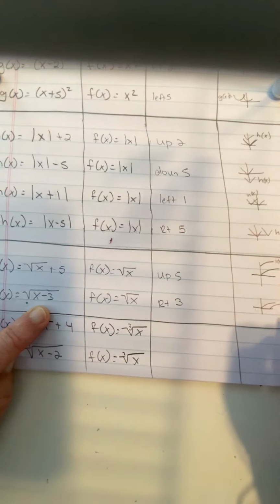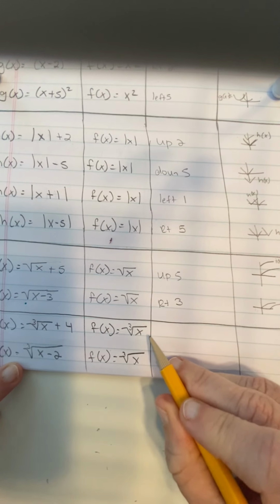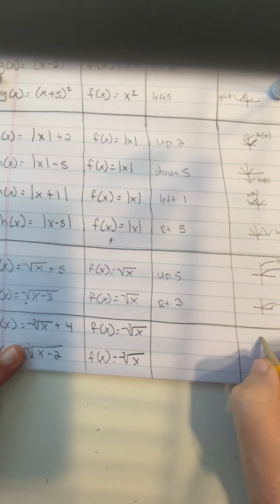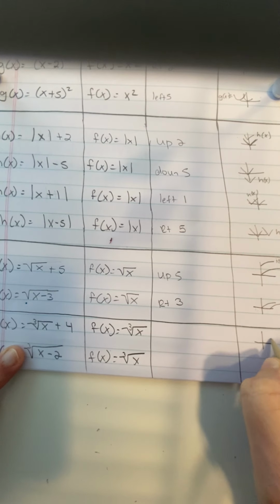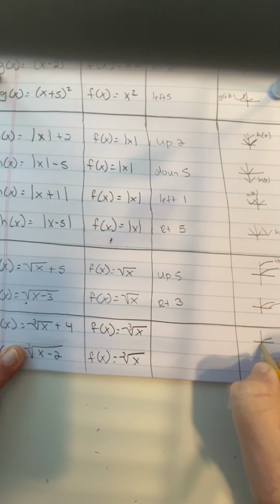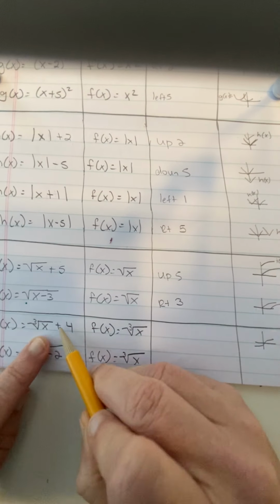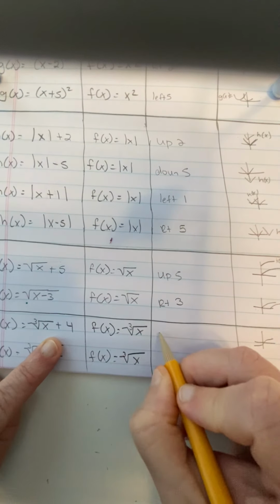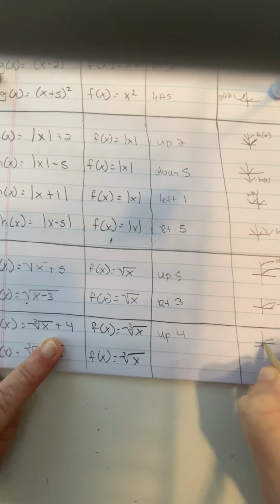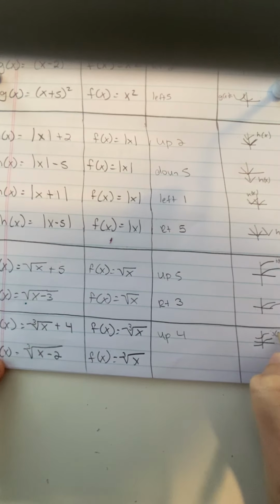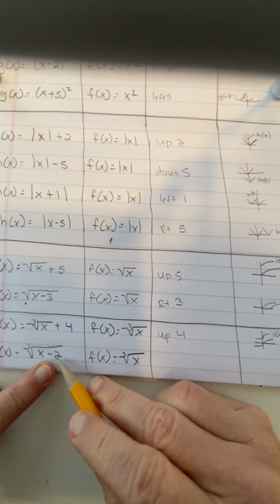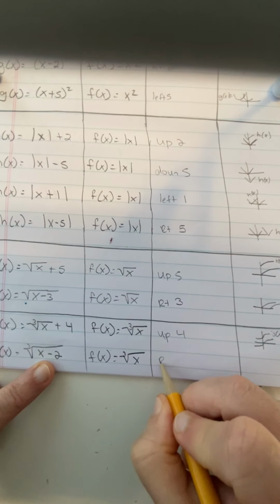Okay, and on the bottom, it's a cubic function. So we have to remember what a cubic function looks like. If you remember, it's like this. All right, and then what is this asking it to do? It's asking it to go up 4. So I'd be shifting it up 4. So that would be j of x. And here, this one, since it's underneath, it's going to go right 2.